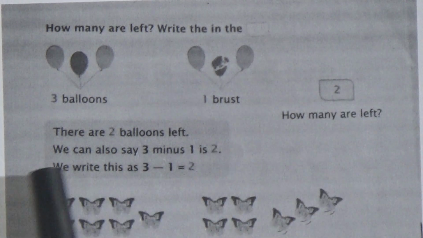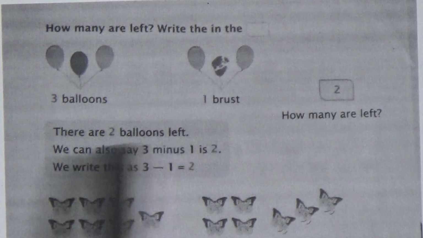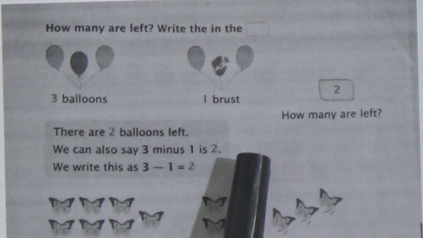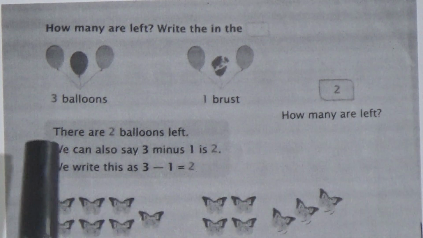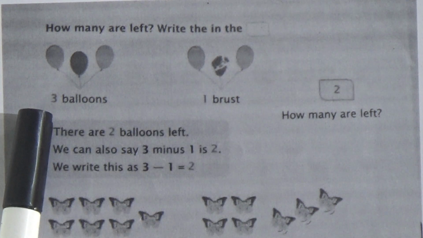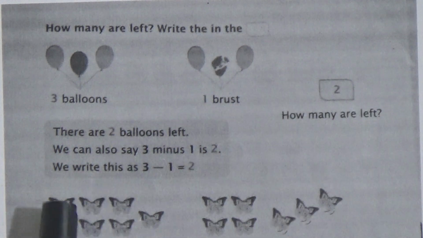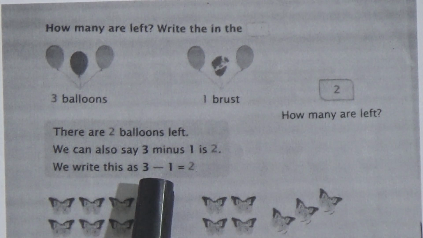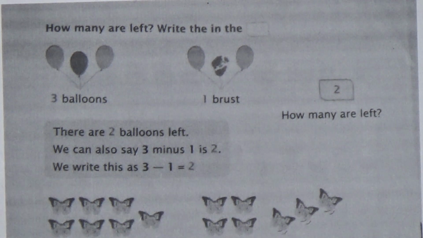It means that we can write there are two balloons left. We can also say 3 minus 1 is 2. It means that if we subtract 1 from 3, we will get 2. We can write this as 3 minus 1 is 2.